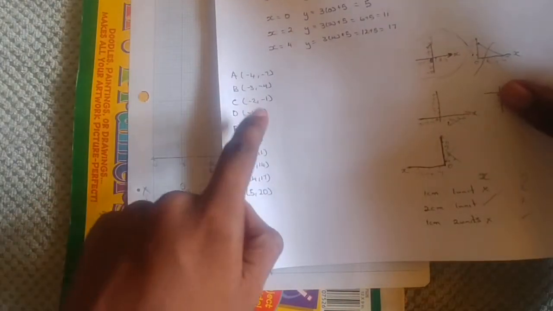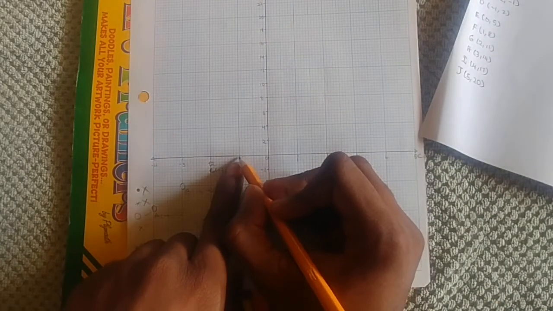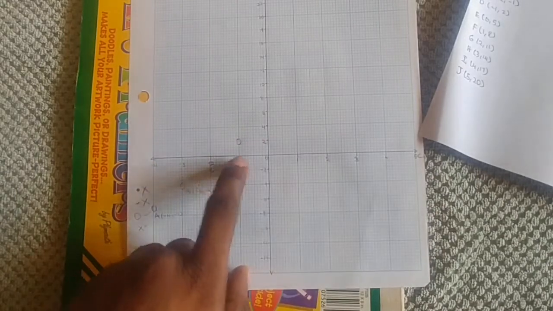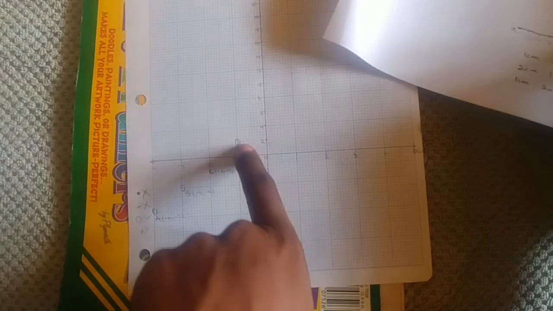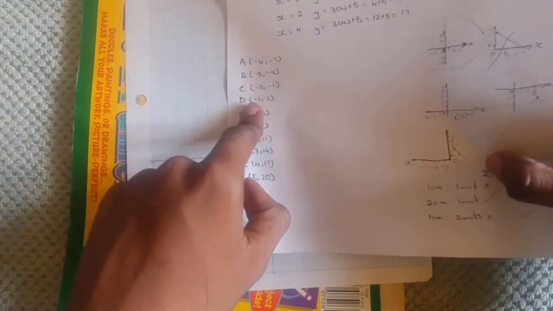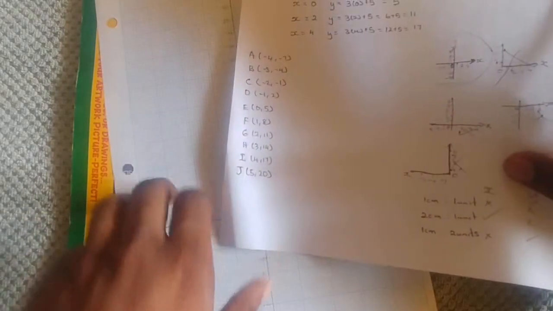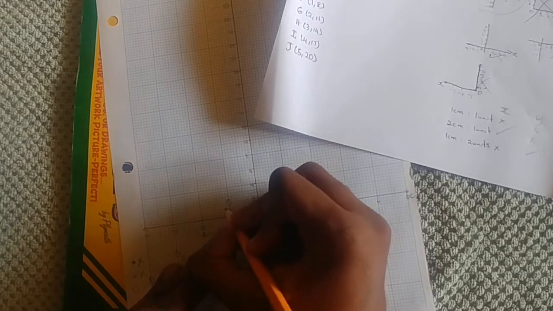So then we have -1, 2. -1 on our x, 2 on our y. Notice all these points fall in a perfect, perfectly straight line. So then we have D, 1, 2. Sorry, we did D already. Yes, D was -1, 2.